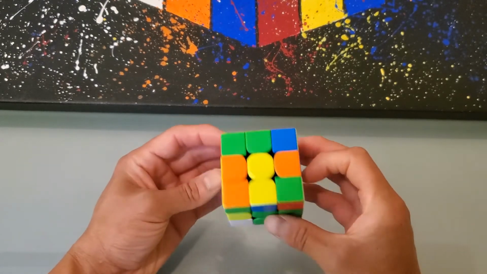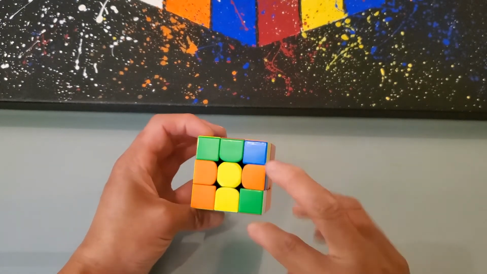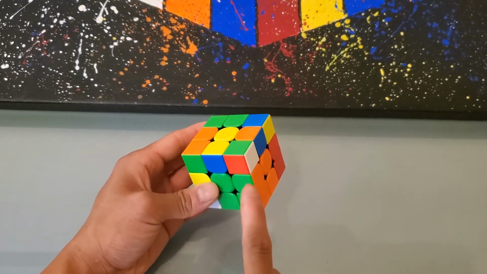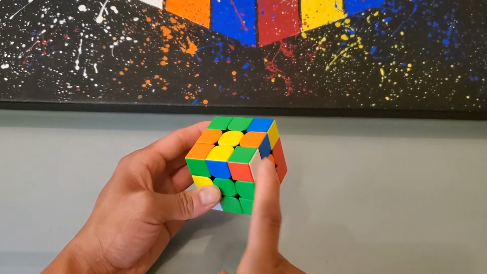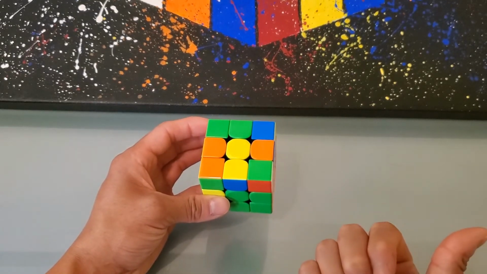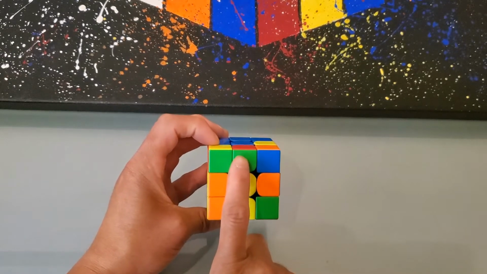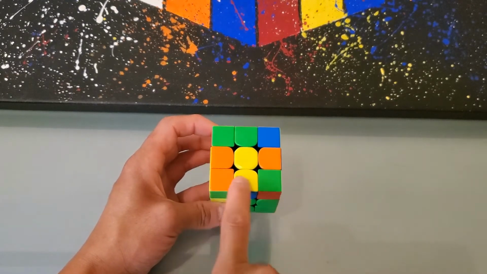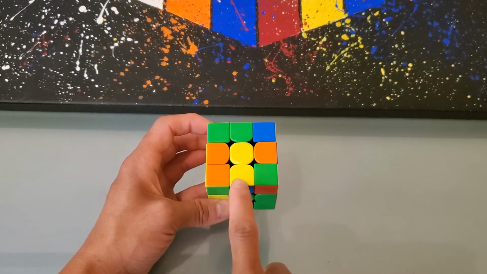I'm going to do a few more examples. By me doing that, it already set myself up for that same case right there. Perfect, right? I have the red, green, and white facing outwards. This edge piece is all the way far away from me. I want this edge piece to go next to this corner piece, right?